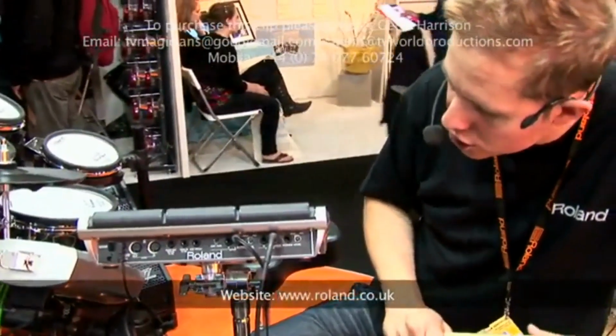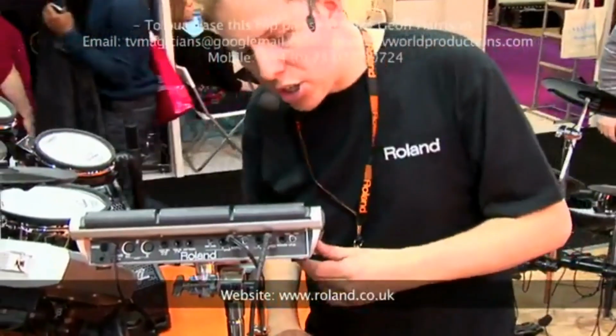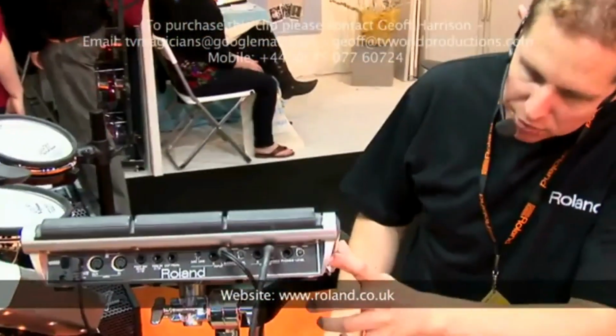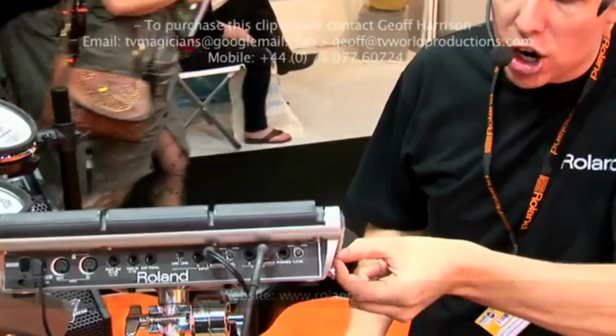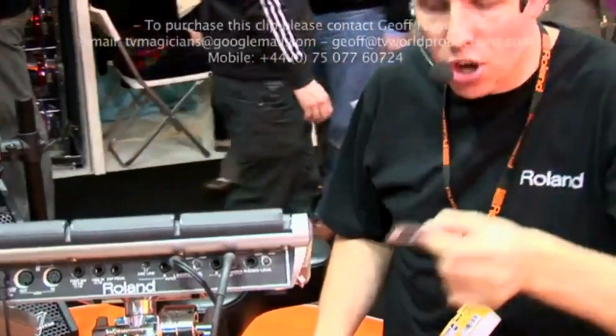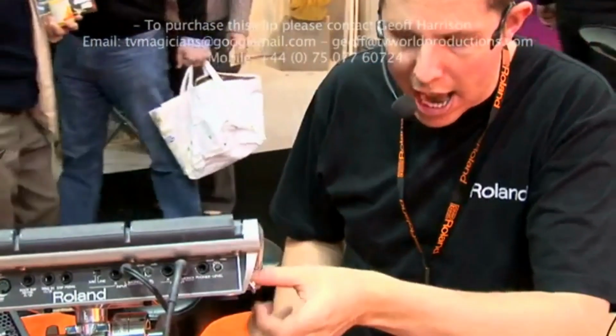The only other thing to mention to you about SPDS, I said to you about compact flash card. It takes a 512 flash card. Again, it just goes literally just straight into the side, like so. And all your samples are stored on there for SPDS.